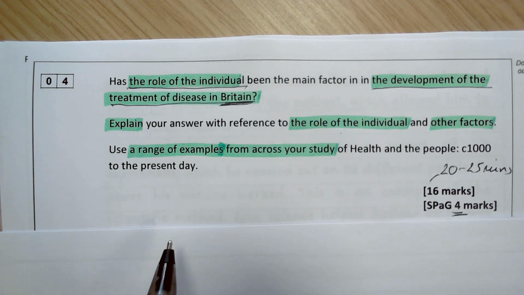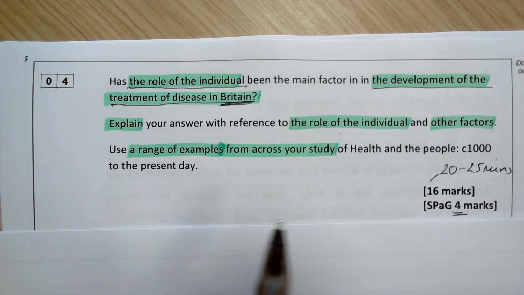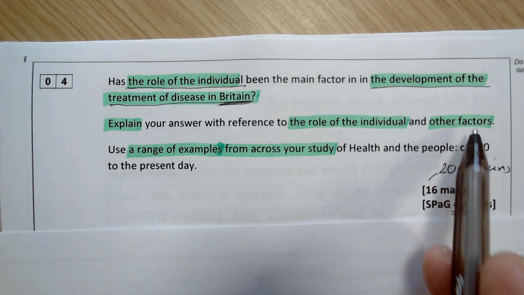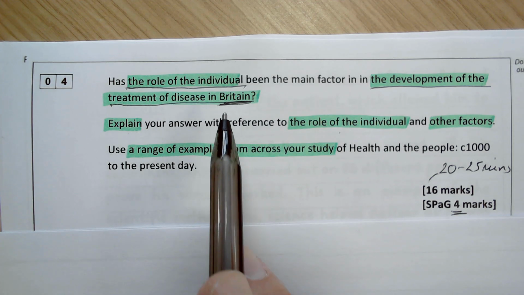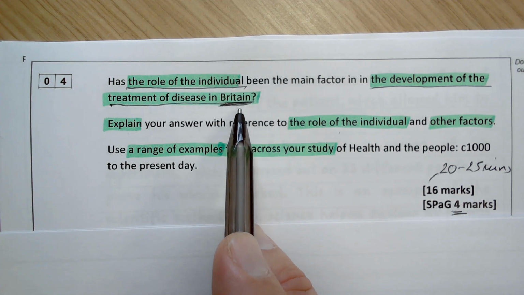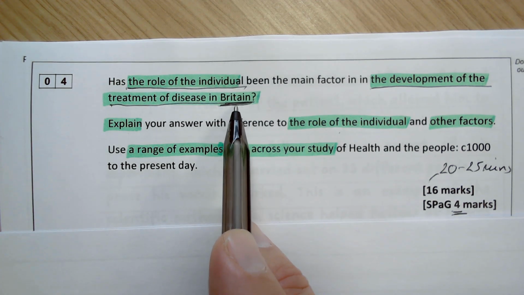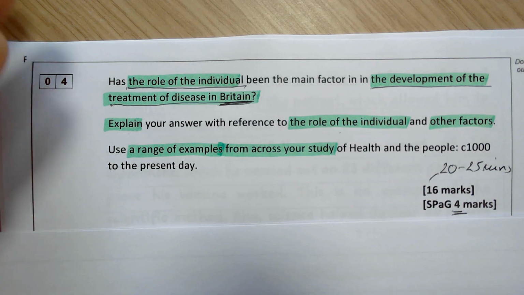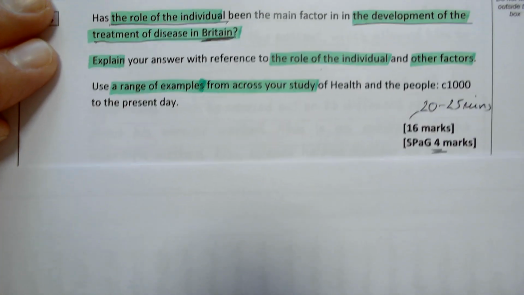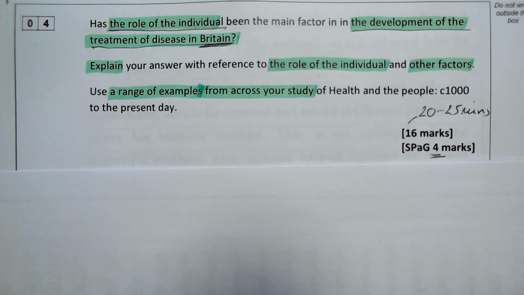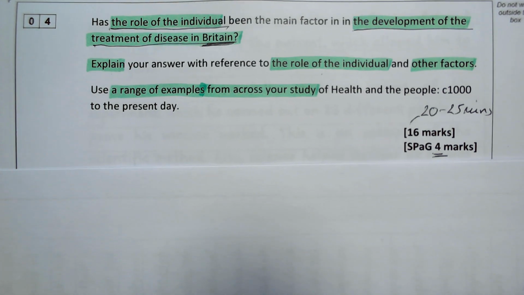So if I'm aiming to get anything higher than a strong level 3, I need to make sure that I use examples of factors from 1000 AD onwards, not forgetting that I need to be talking about Britain as well. So, now that we've looked at the question, let's have a look at what an answer will look like. I'm going to start with the role of the individual, which is the named factor.